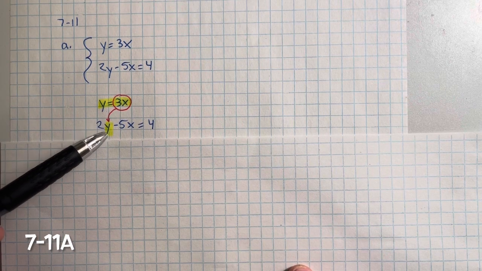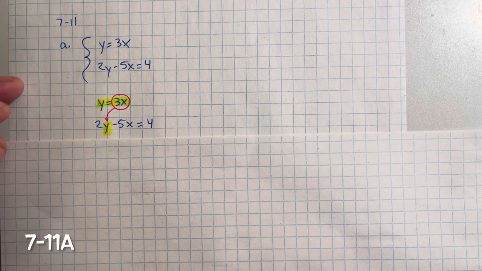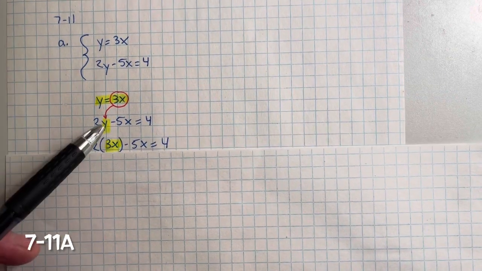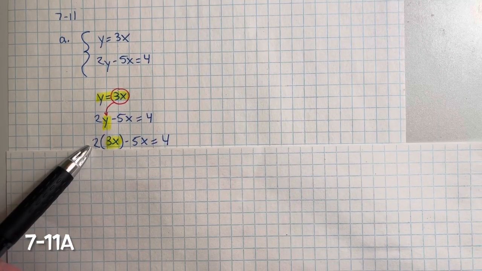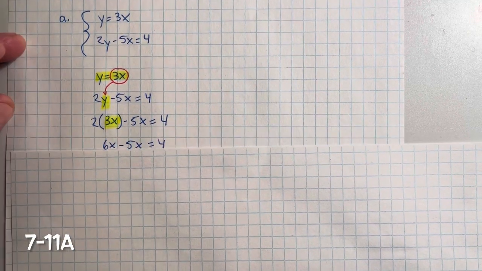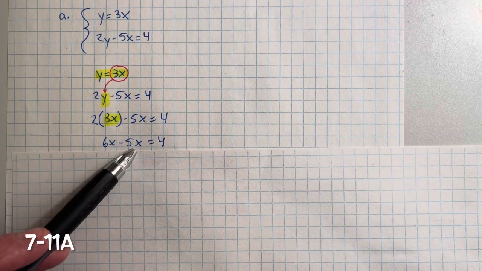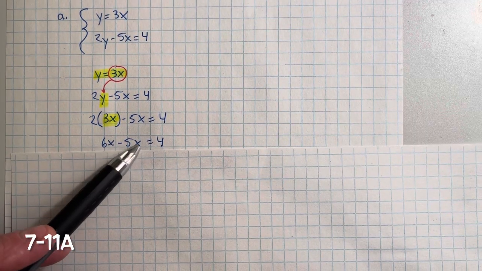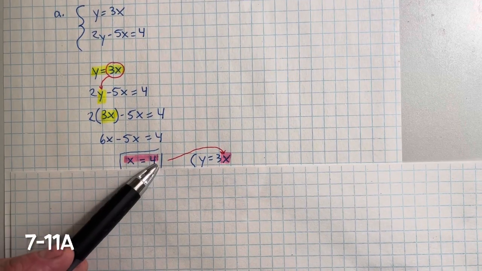I have 2 multiplied by y. What does y equal? Y equals 3x. So instead of y, I'm going to be multiplying it by 3x. Now I have 2 multiplied by 3x, which equals 6x. Now I can combine like terms. 6x minus 5x equals x, so x equals 4.